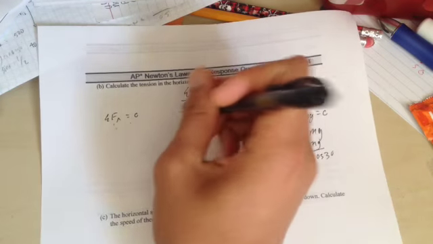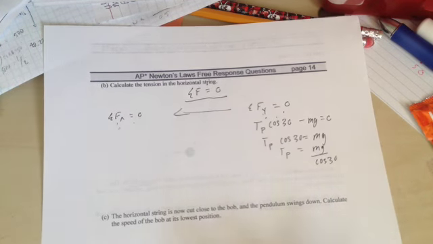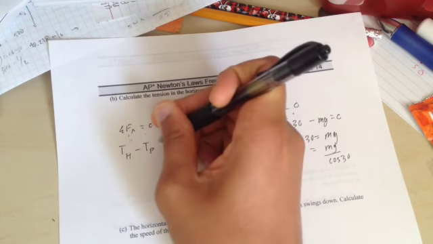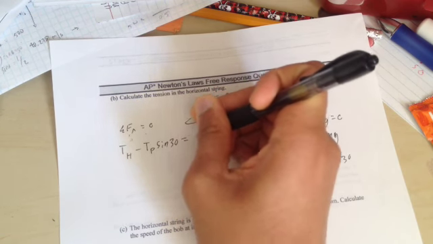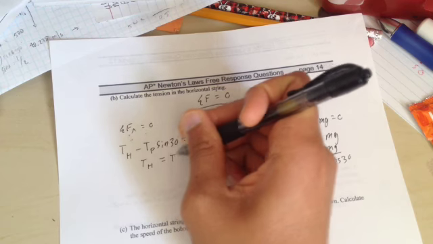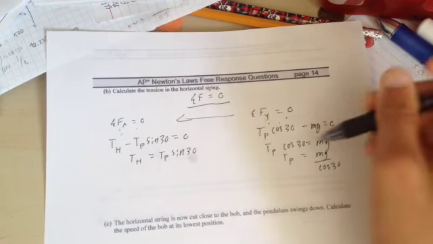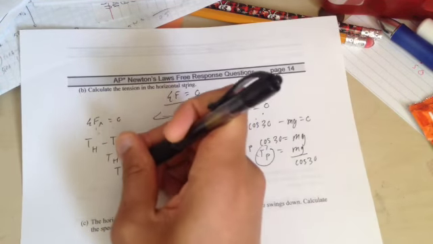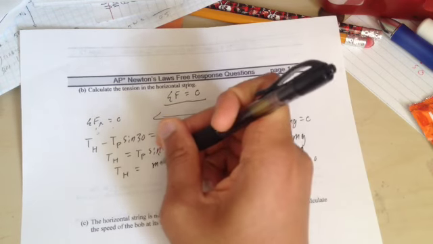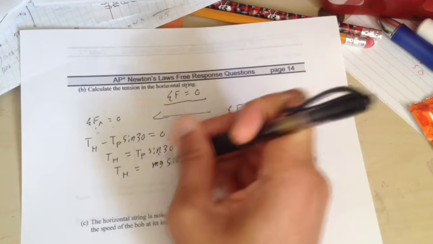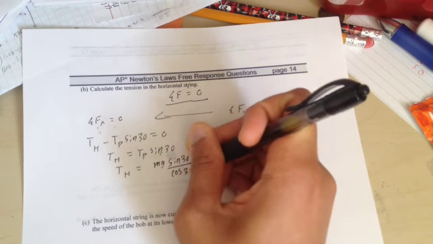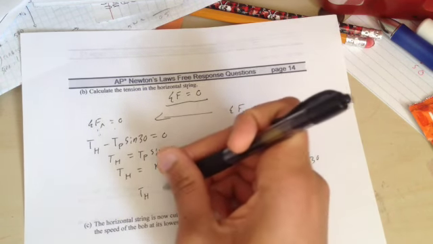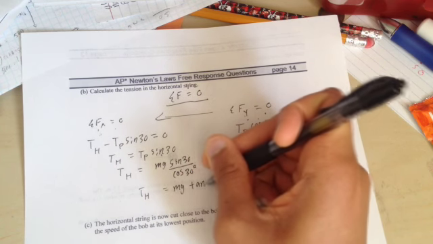Now we can go to the x forces, which have a bit less information. We know the tension of the horizontal string minus the tension of the pendulum string in the sine 30-degree component is equal to 0. So the tension of the horizontal string is equal to tension of pendulum sine 30. But we already solved for the tension of pendulum, so we can plug this value in. So the tension of the horizontal string is equal to mg sine 30 degrees over cosine 30 degrees. And we know that sine over cosine is equal to tangent. So the tension of the horizontal string is equal to mg tan 30 degrees.